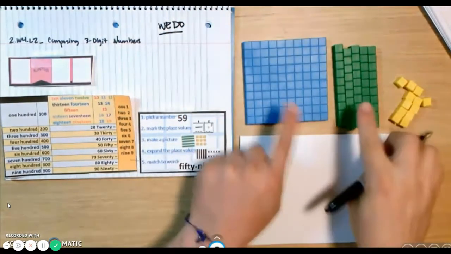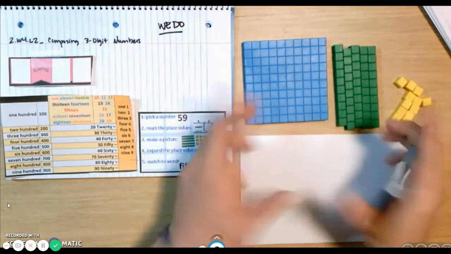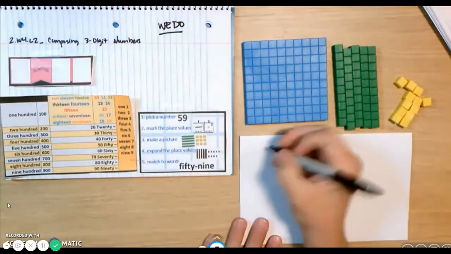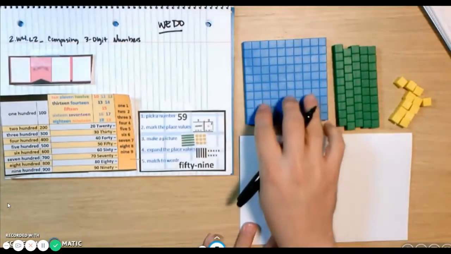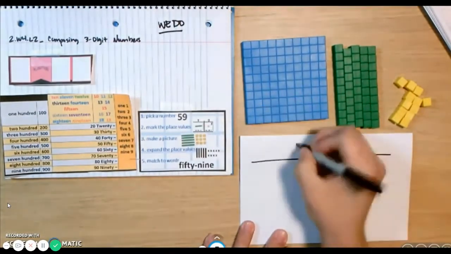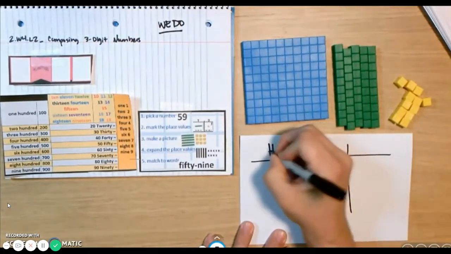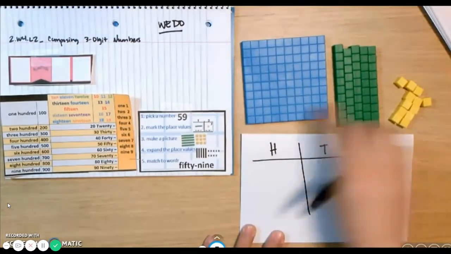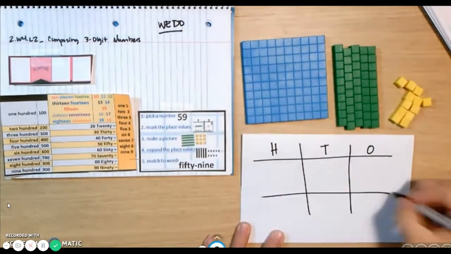We're going to first start with the picture form of a number and then compose it into numerals and such, okay? So as always, we want to first make sure that we pick a number. We don't know the number just yet, so let's go ahead and mark the place values. We have our hundreds, our tens, and our ones. And we're just going to drag the number from these into these over here.